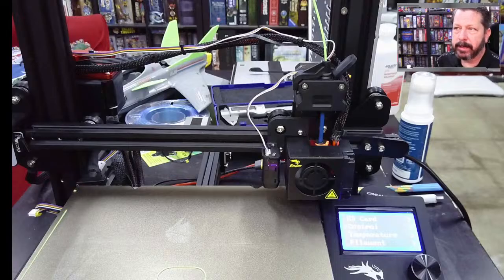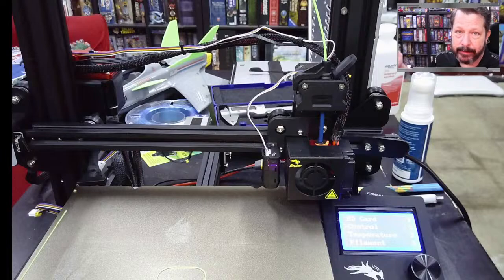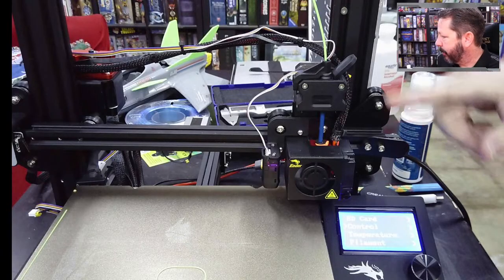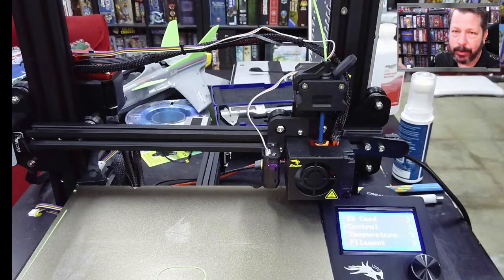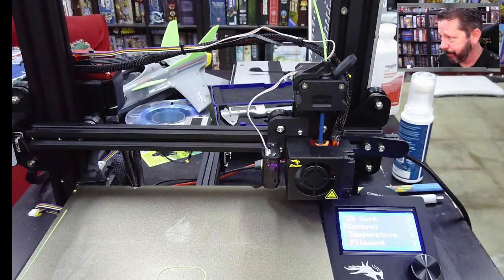For me, I wouldn't want to drop out of the 95 to 105% range without trying to figure out, well, why is it so far off? Probably my E-steps are wrong. I've got the wrong size filament. It's a bad roll and it just wasn't calibrated right. Something weird is going on.